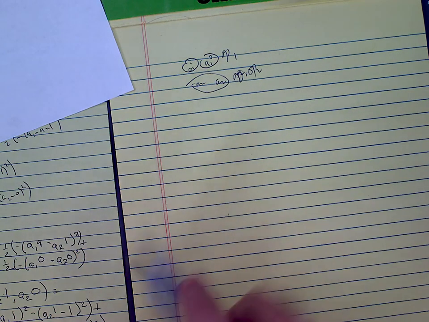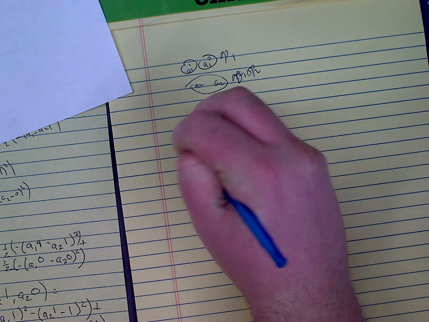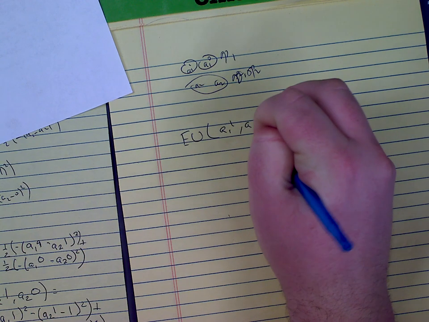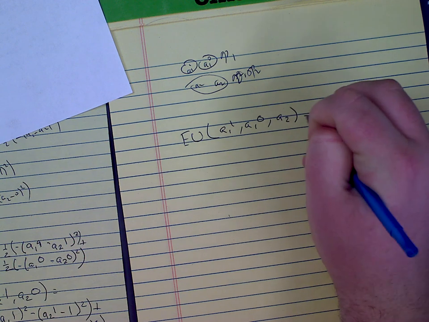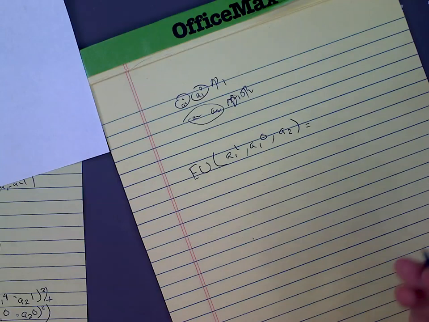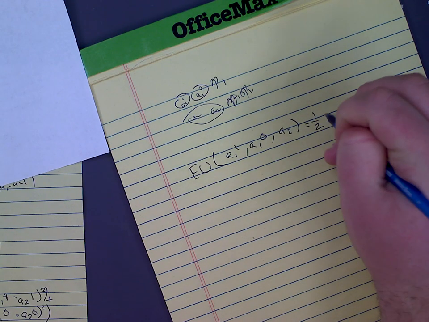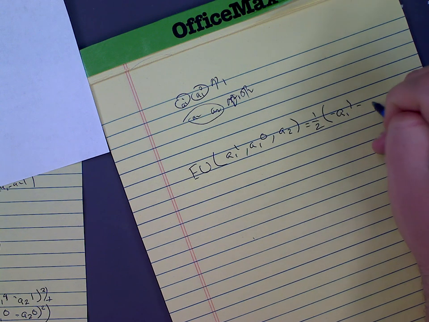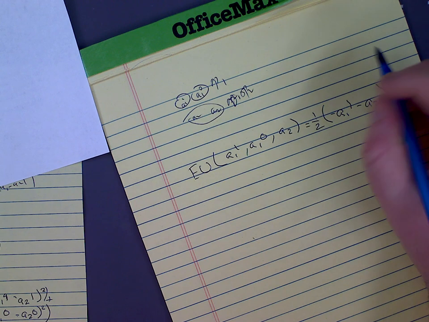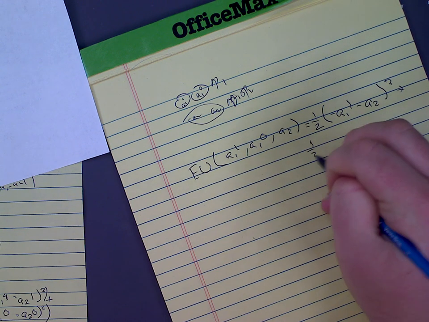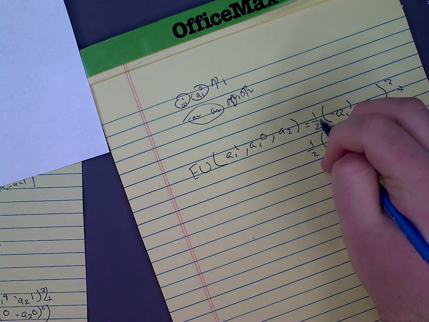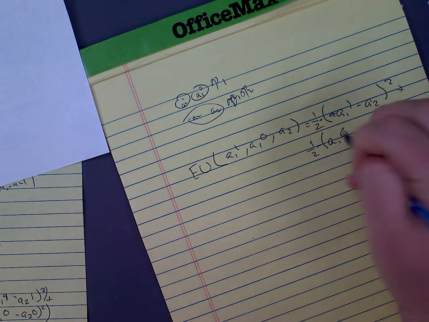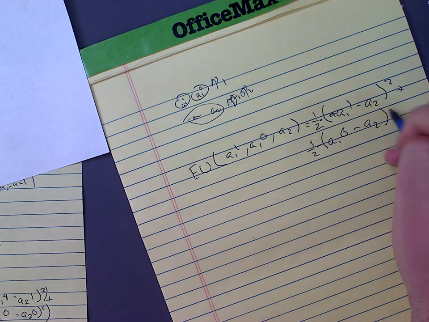Let's see if I can do that. Expected utility of this would be a1 of 1, a1 of 0, and a2 is going to equal, it'd still be the 1/2, 1/2 times minus a1 of 1 minus just a2 squared, and then plus 1/2 of a1 of 0 minus a2 squared.